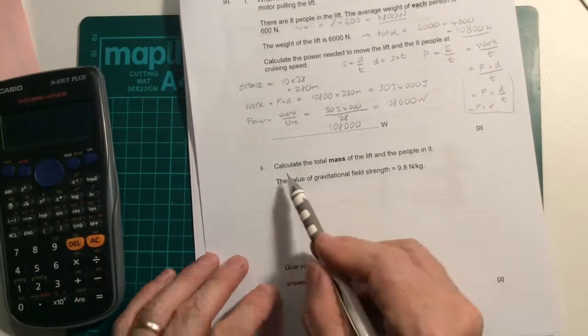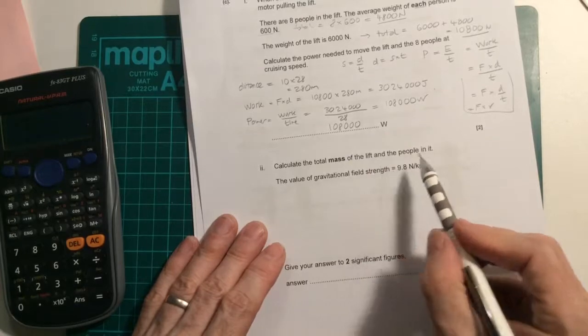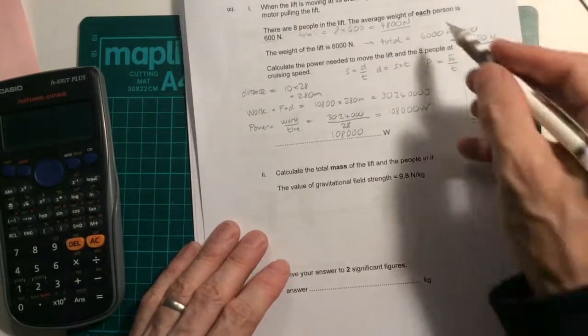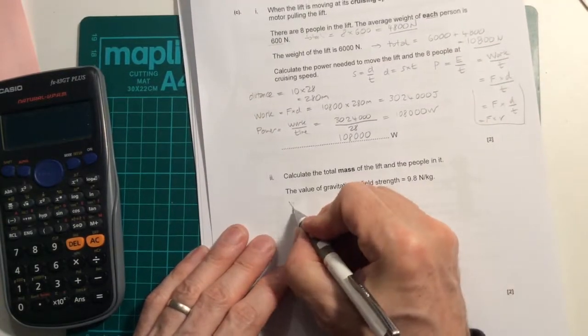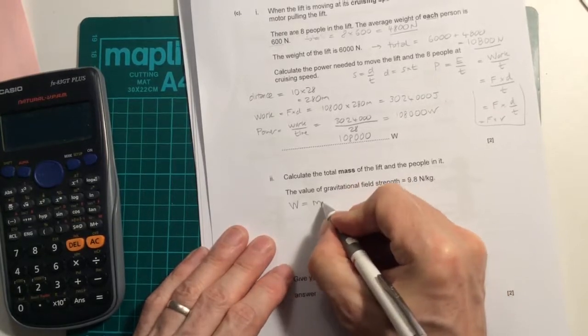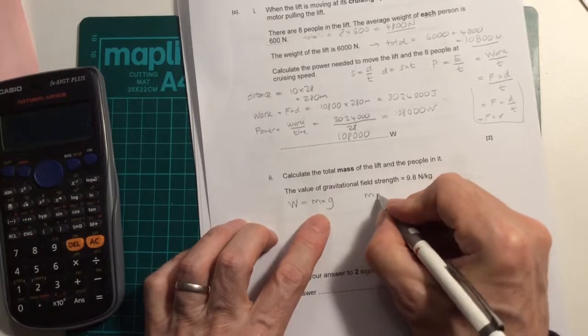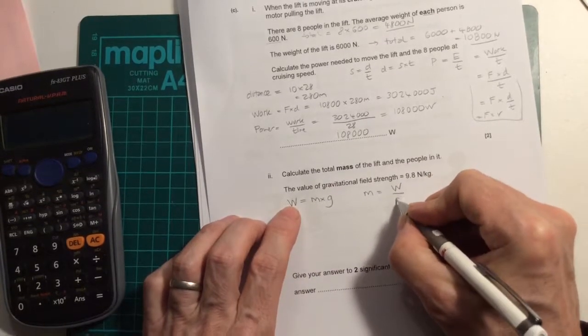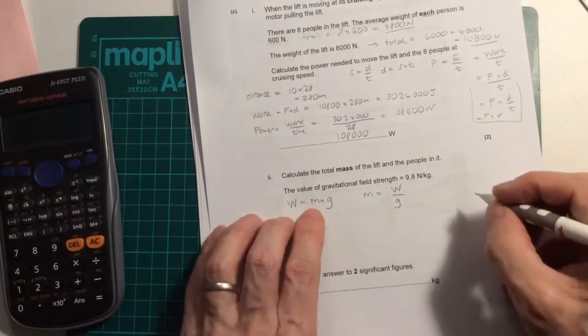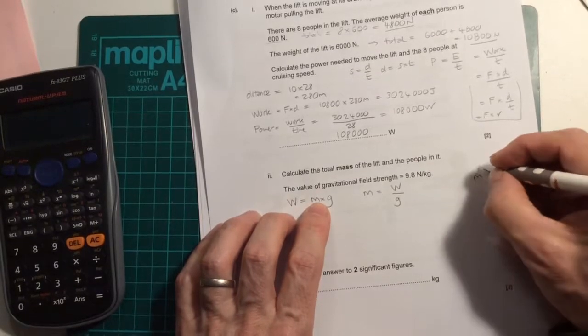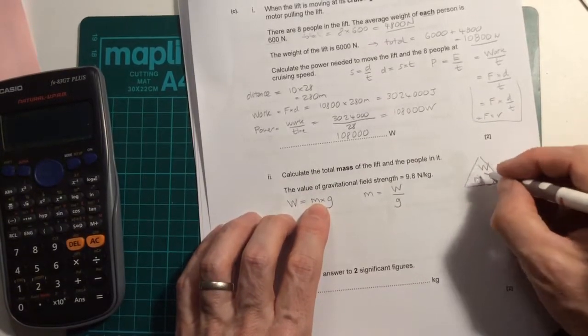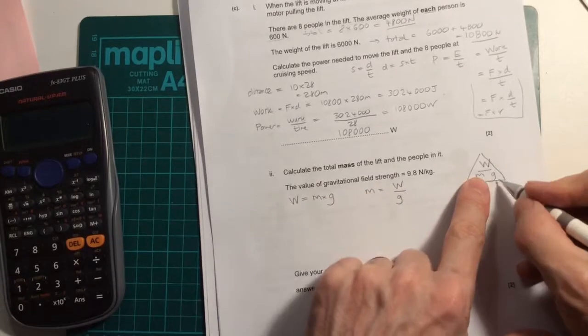Okay, last part. Calculate the total mass of the lift and the people in it. Well, they've given us the weight. So weight is mass times gravity. That's another equation you have to remember. So mass is weight divided by gravity. If I put this into a triangle, I've got m times g at the bottom, w at the top. Okay, so mass is weight divided by gravity.